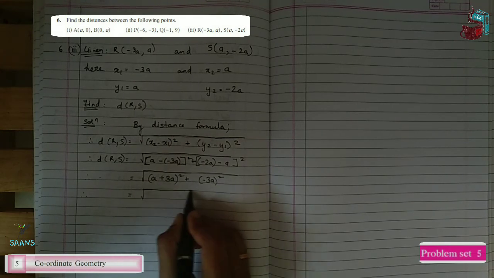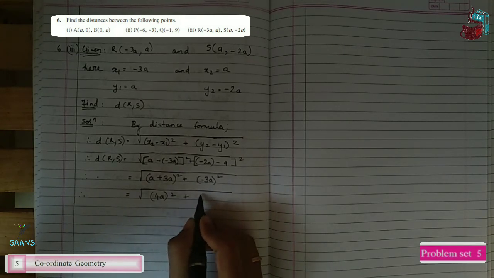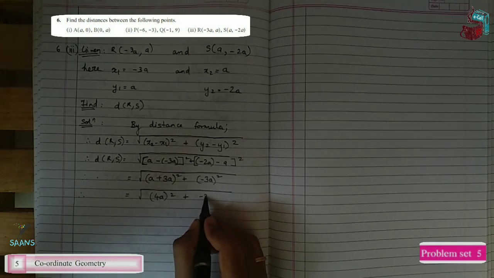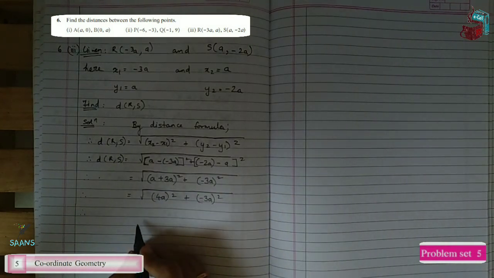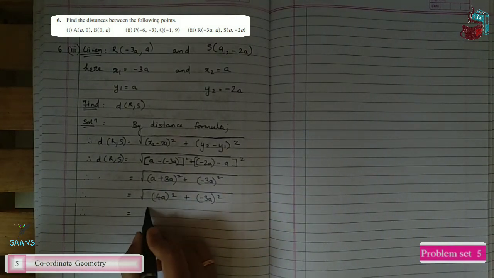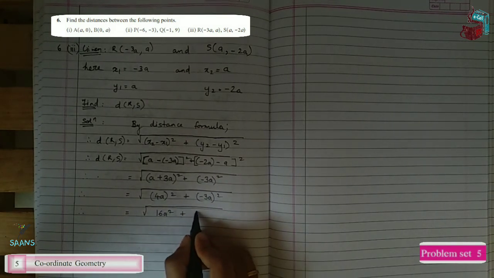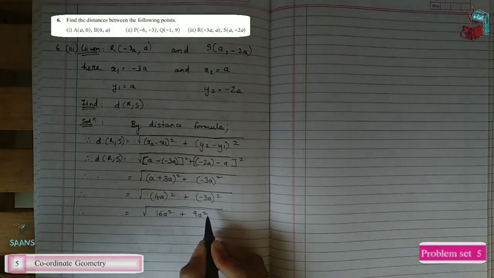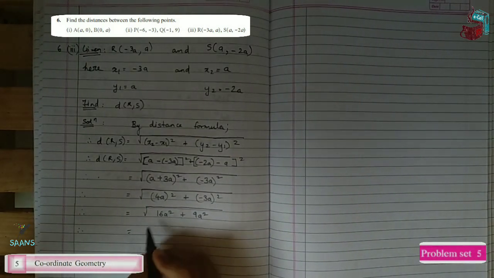Now, please do not solve this as it is. Keep it. A plus 3a is 4a the whole square plus minus 3a the whole square. Now solve it if you all want. Therefore, that is equal to under root 16a square plus 3 threes are 9a square. Okay. Therefore, 16 plus 9 is 25.